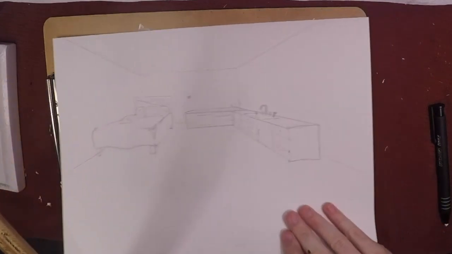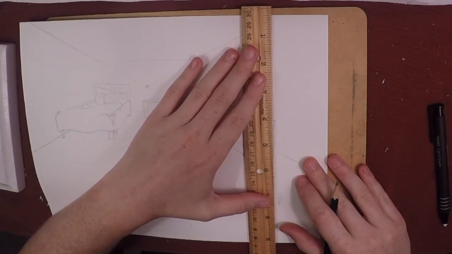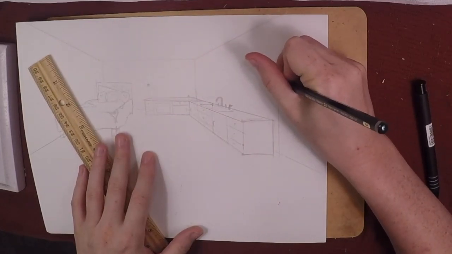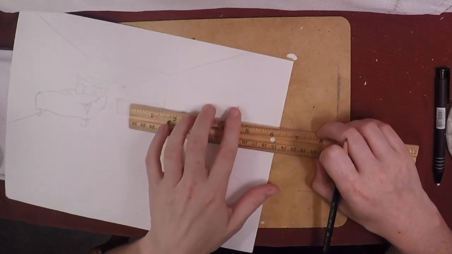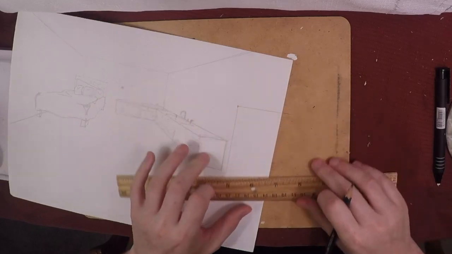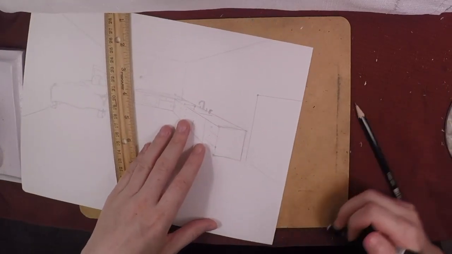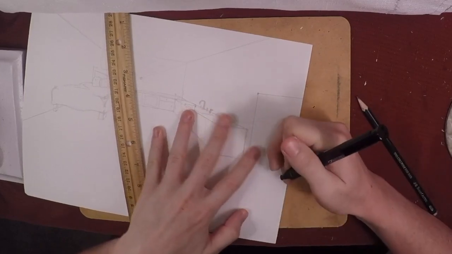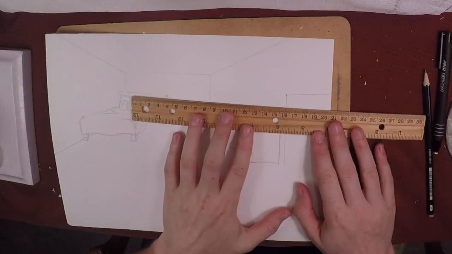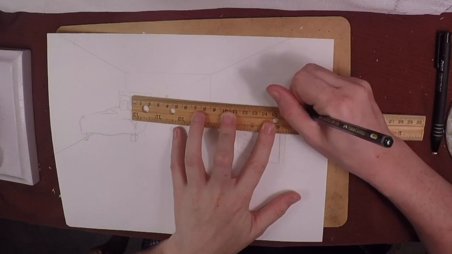Let's go ahead and add a door since we're on this wall. To do that, start with a straight line and create a dot. To create the door, line up the ruler with the dot, and you can just have it go off the side and erase the line underneath. Then, for that room, you need a floor. I'm just going to create a nice straight line.